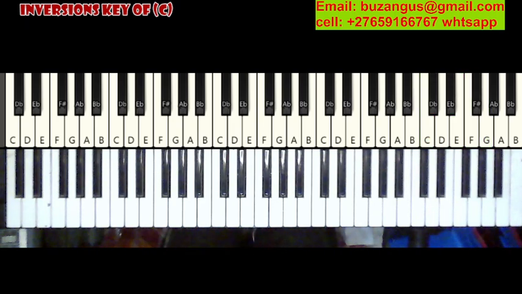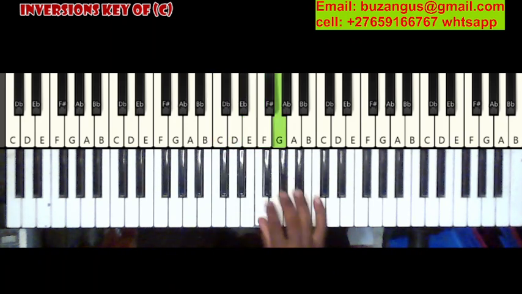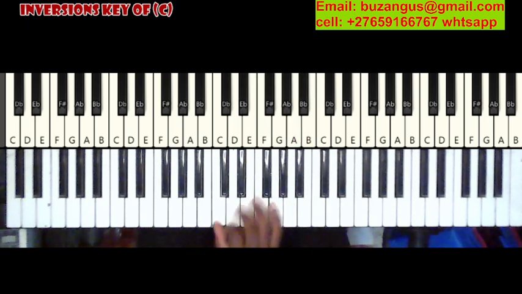Now we said the 2 is a minor. Remember, we learned about the major scale. Now we also learn about the minor scale.